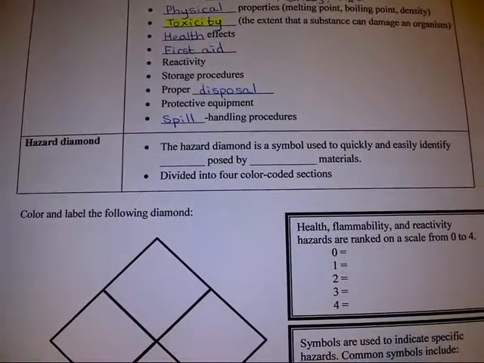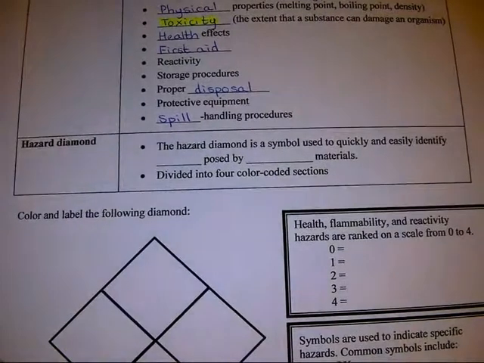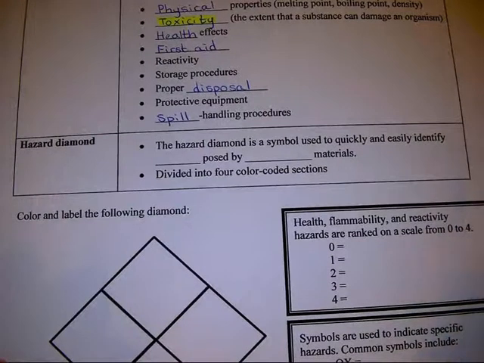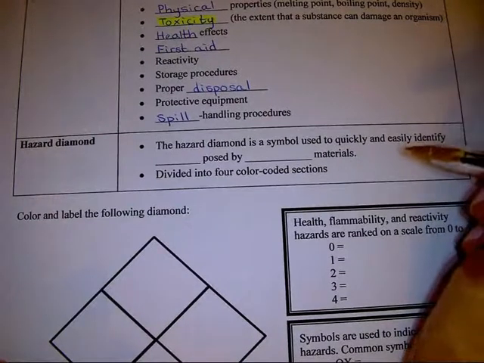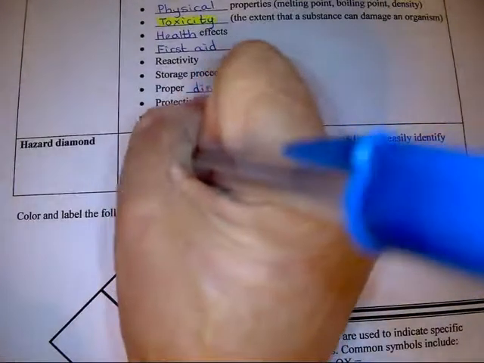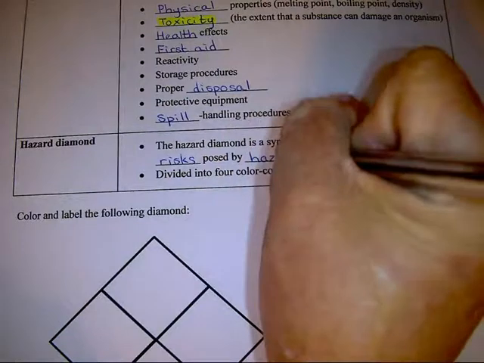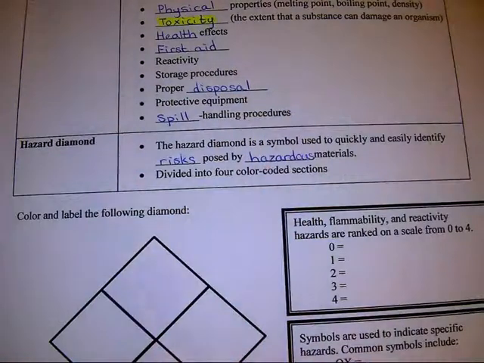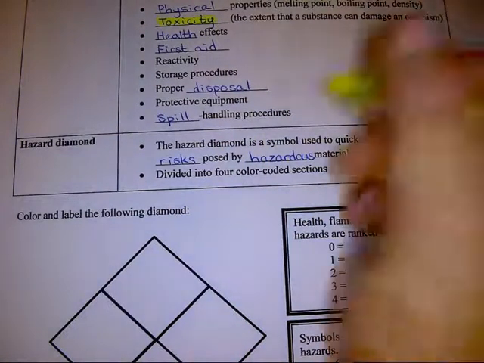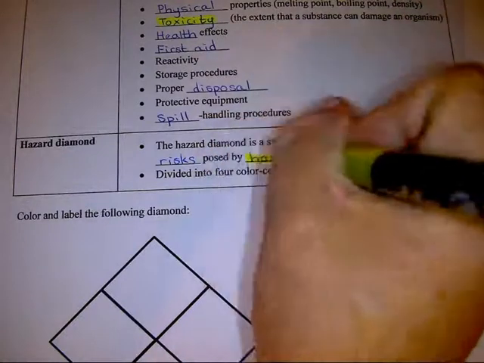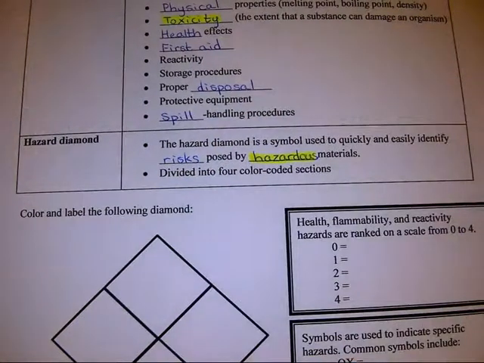Along with an MSDS, a hazard diamond can be very informative to us about a chemical. The hazard diamond is a symbol that is used to quickly and easily identify risks posed by hazardous materials. I'm going to highlight the word hazardous. Hazardous just means dangerous.